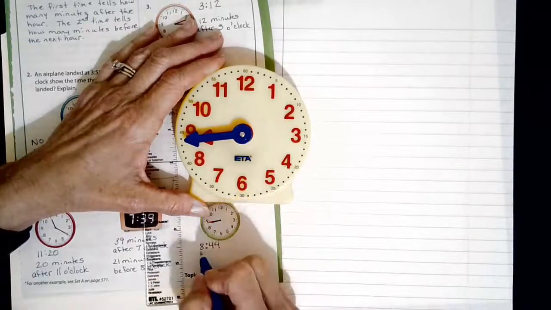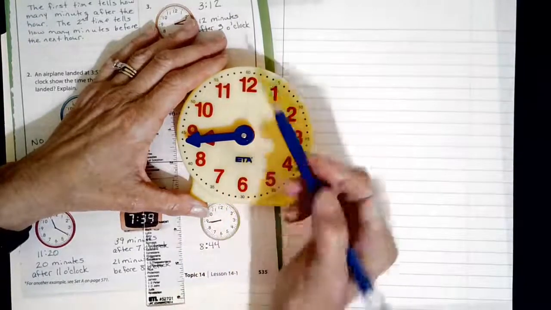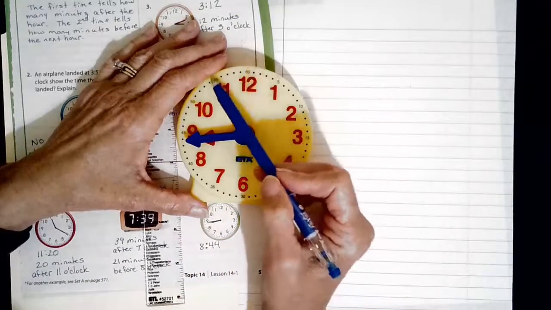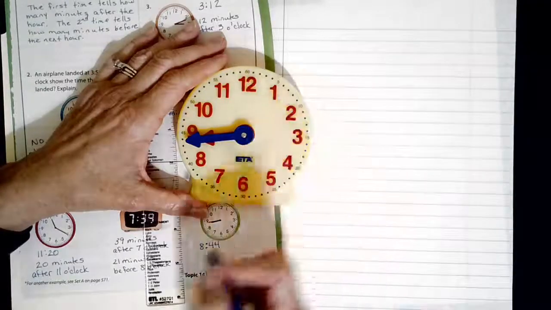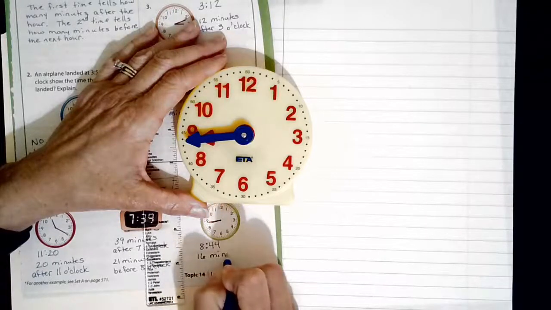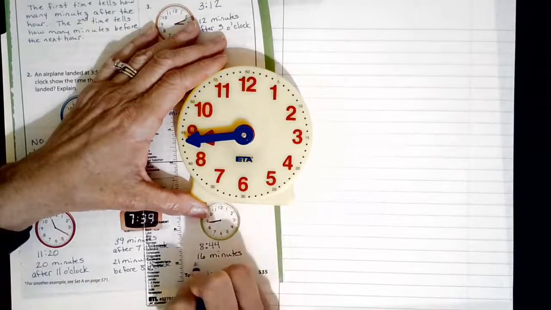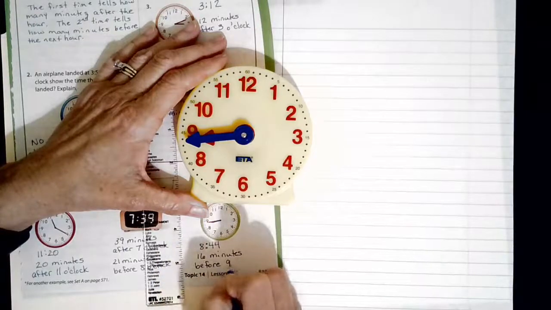Now the other way I can view this is how many minutes before the new hour? Well, if the hour currently is 8, I know that it's going to be how many minutes before 9 o'clock? Start backwards. 5, 10, 15 plus one more minute makes 16. So it's 16 minutes before 9 o'clock.